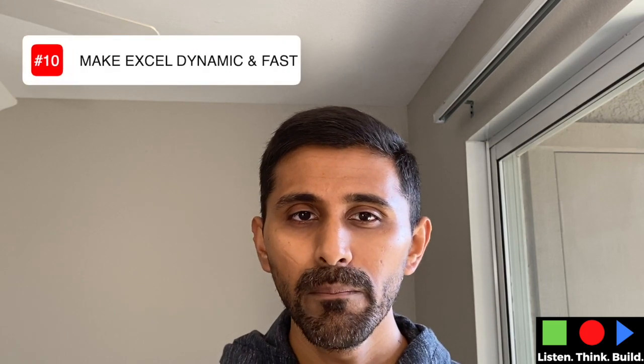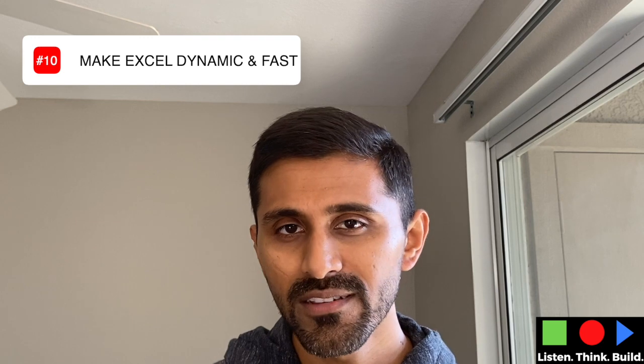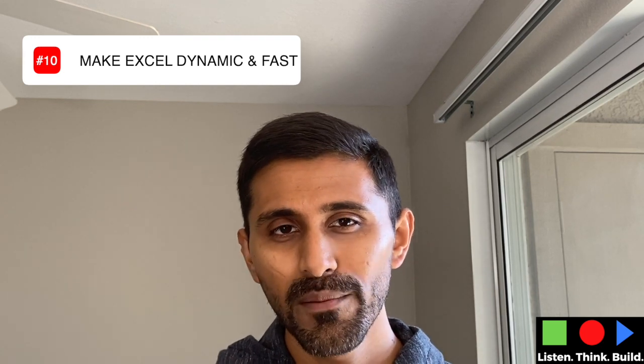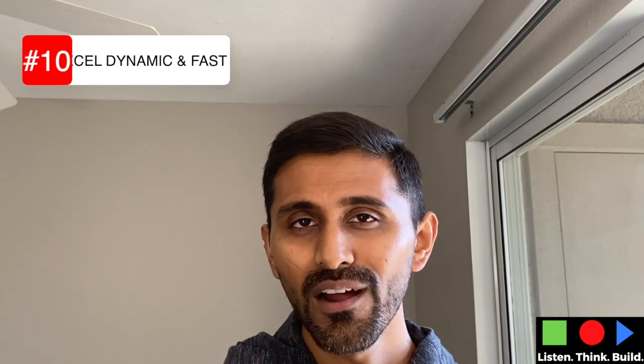And number 10, make your Excel dynamic and fast. There are 3 parts to this. Part A, pivots are faster but inferior. If you're just looking for an immediate answer based on source data without building a model, fine, just use a pivot table. But if you really want to be able to change inputs around and see how the output changes, don't rely on pivots. Build a table and link it using formulae. And in general, never link to a pivot.